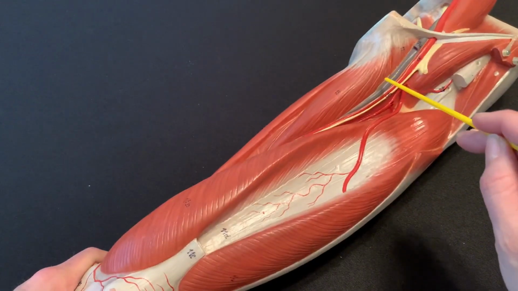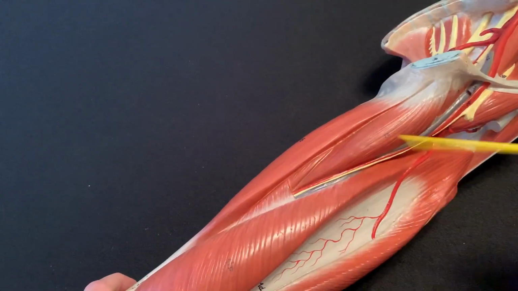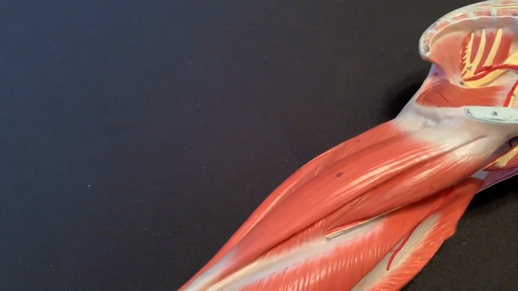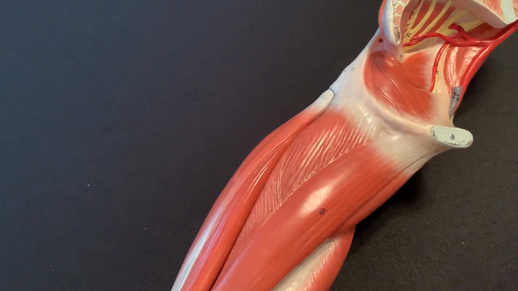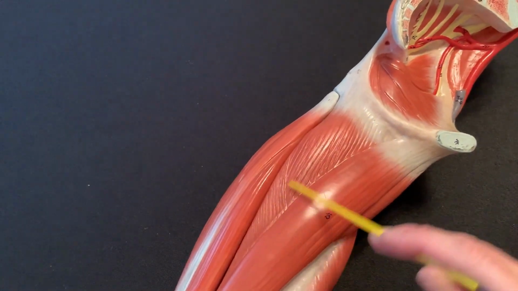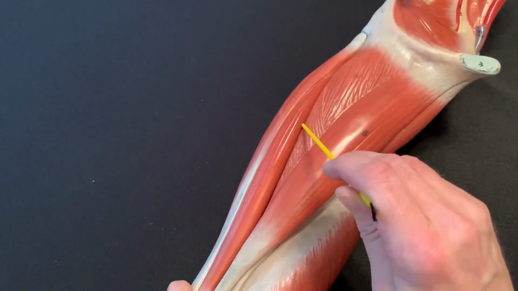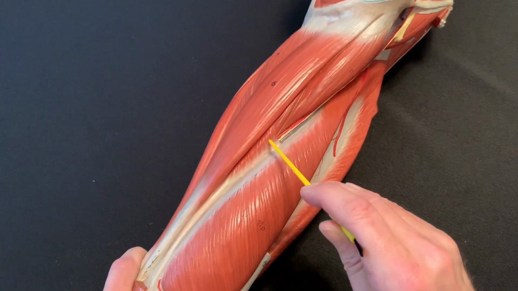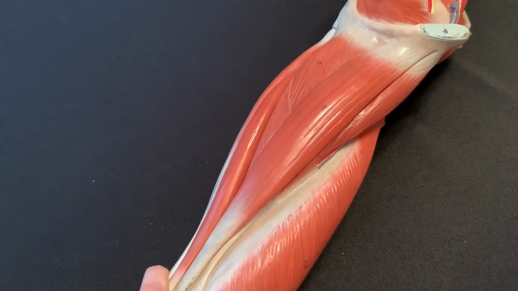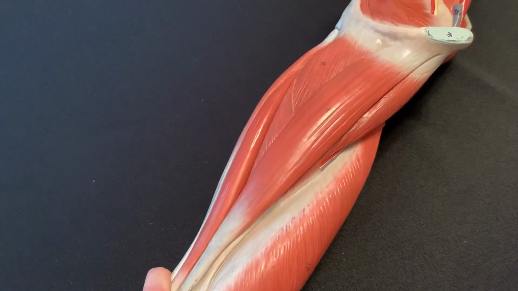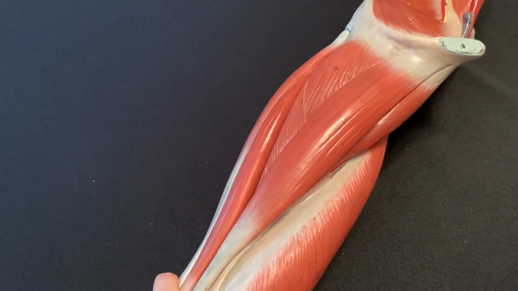So again, adductor brevis, adductor longus, adductor magnus, and we have to continue rotating this around to really get an appreciation for how large that adductor magnus is. So this is all still part of the adductor magnus. So it goes from here all the way around to there. And I will say in your current textbook, it doesn't really give a direct medial view of the thigh region. So I think it's sometimes difficult to get an appreciation of just how large that muscle is.